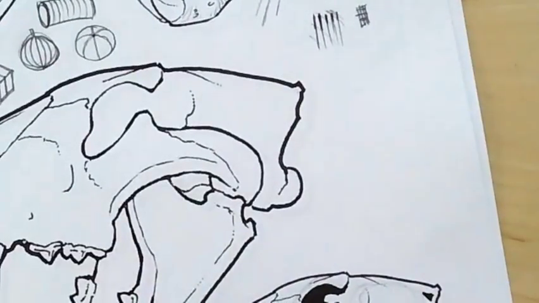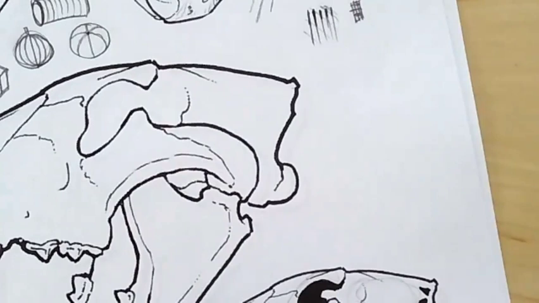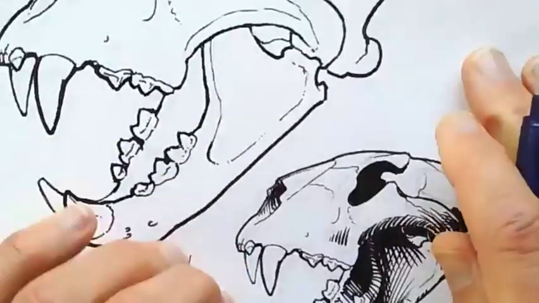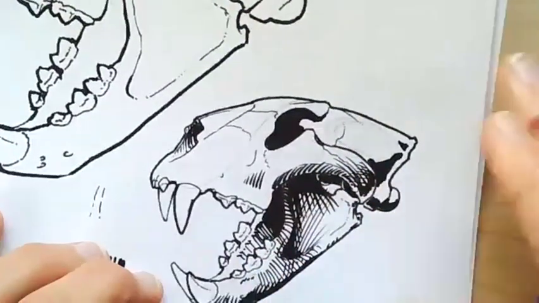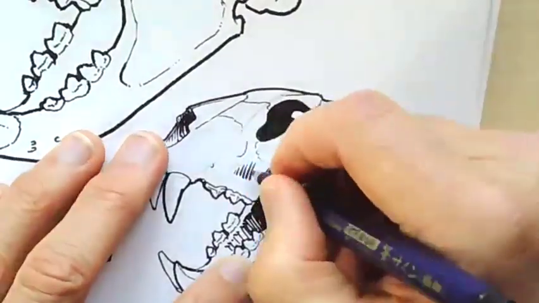What about in here? There will be a little place in here. I want this little ridge. Can you skip your paper? Yeah. Thank you. Getting this little ridge right in here.